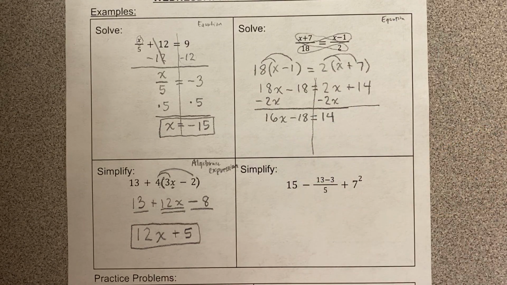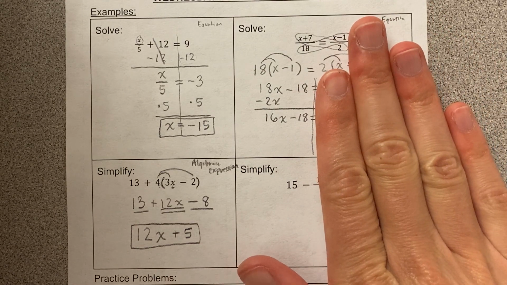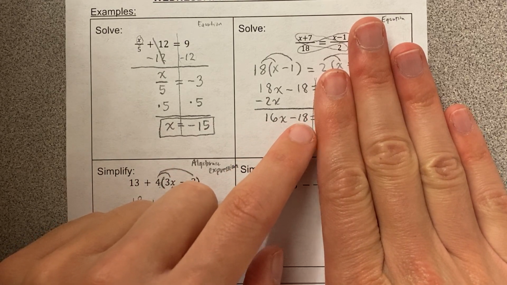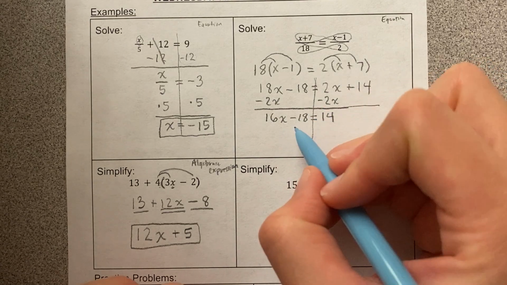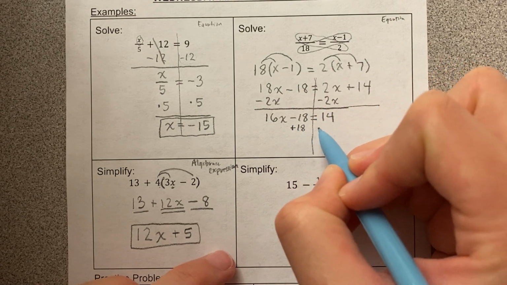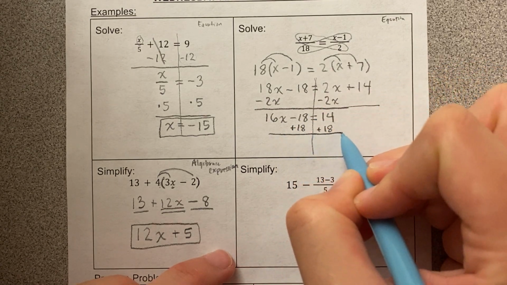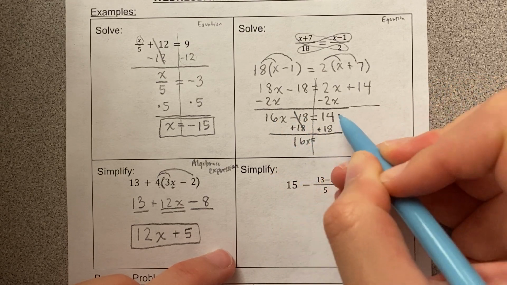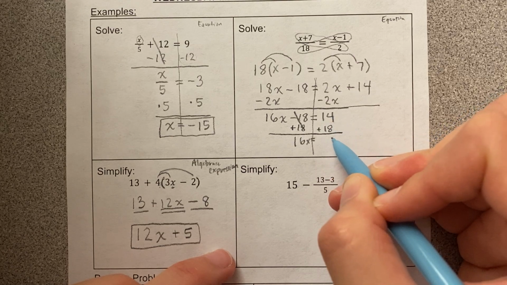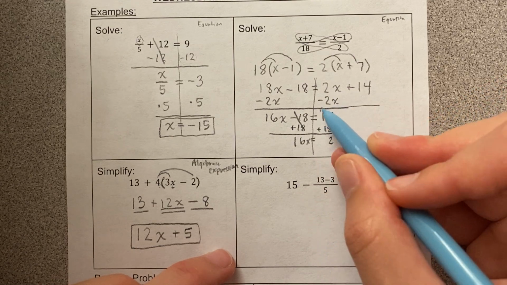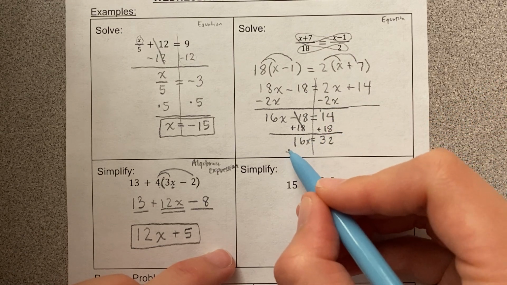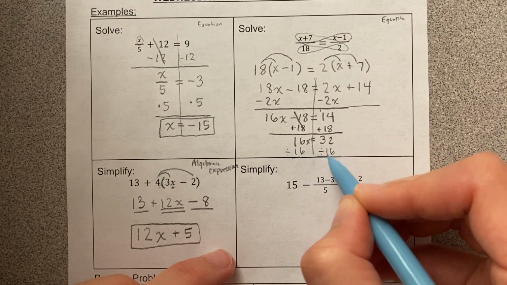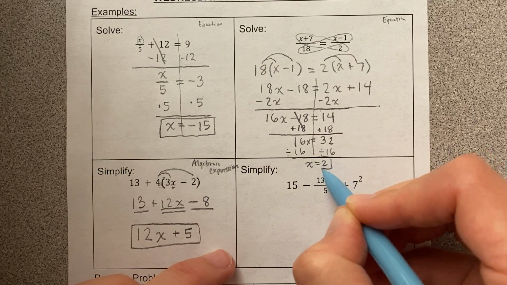Okay, now I'm looking to get x by itself. So here I'm going to cover the side without the x. What I need to get rid of is the 16 and the 18. I deal with adding and subtracting first. So that means I'm going to add 18 first. Okay, this cancels. I'm going to bring this 16x straight down. This is 4 plus 8 is 12. And so that's 32. And when I divide by 16, a little bit tight on space here, I get 32 divided by 16, x equals 2.